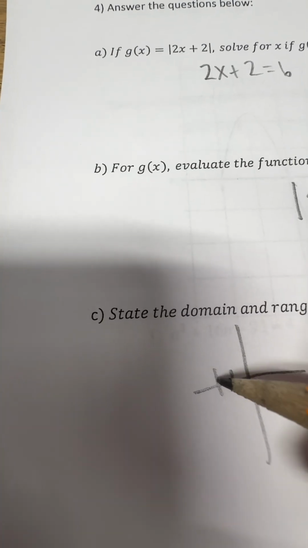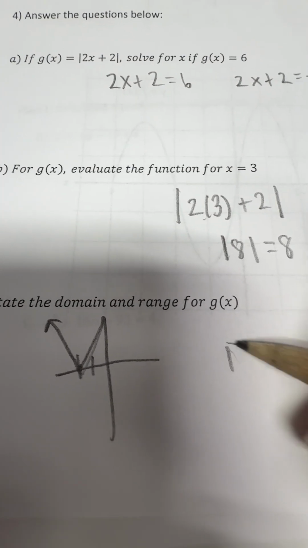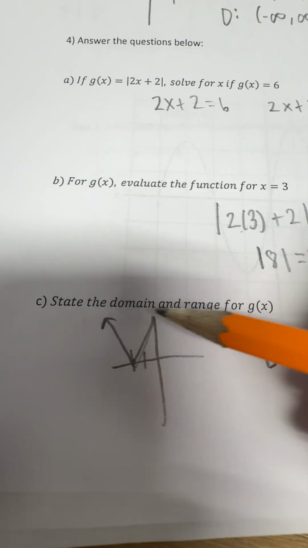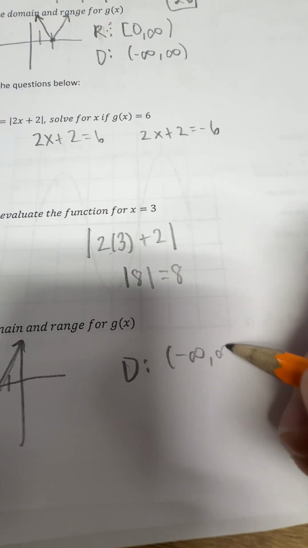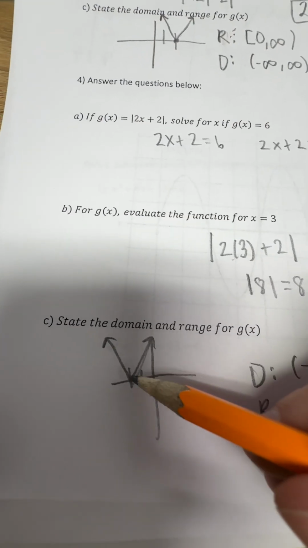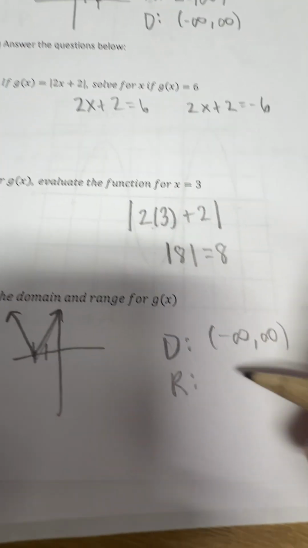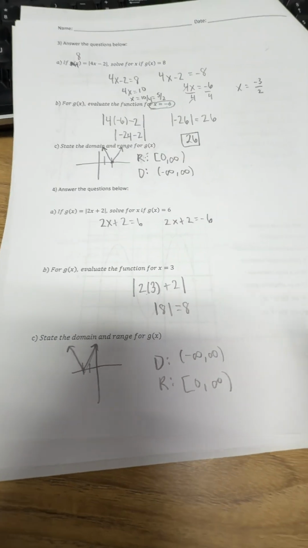So just like that. Okay, so my domain is all my x values. I have all the numbers to the left and all the numbers to the right. So domain is negative infinity to infinity. Range, though, is starting at 0 and going up forever. So that's going to be from 0 to infinity. All right, that's it for the front of this one.